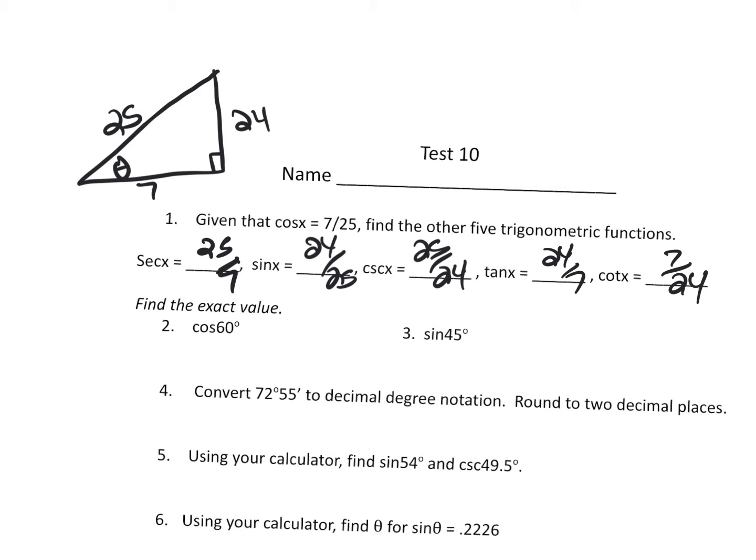Cosine 60. Got a 30, 60, 90 triangle. You should know that by now for sure. Let's go 30 up there, 60 here. Remember the hypotenuse is 2, the short leg is 1, the long leg is square root of 3. So cosine 60 is adjacent over hypotenuse. Adjacent of 60 is the 1. The hypotenuse is a 2, so it's 1/2.